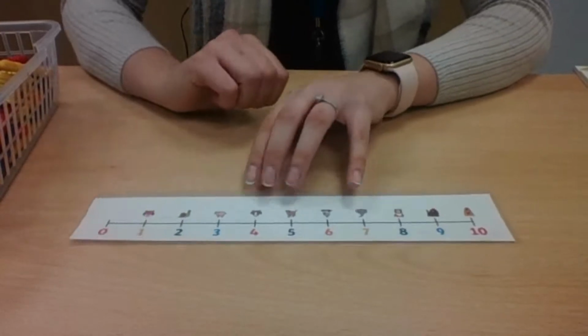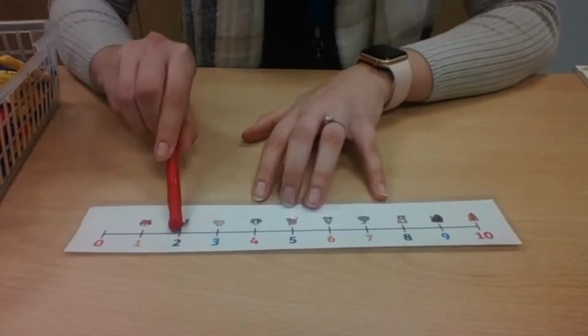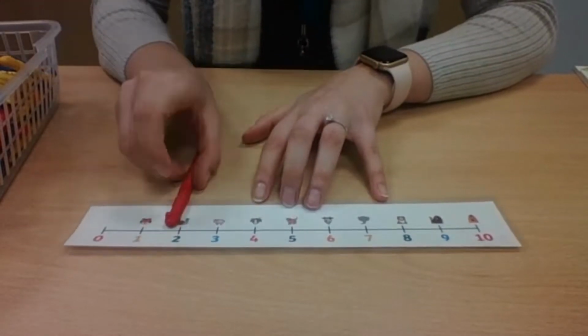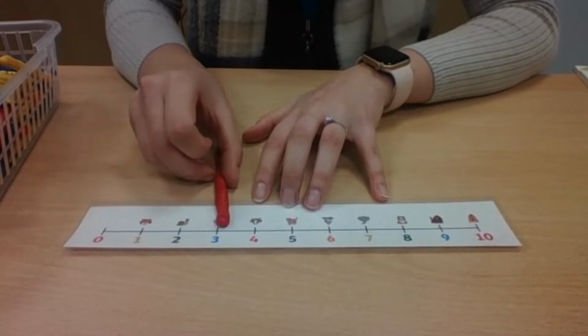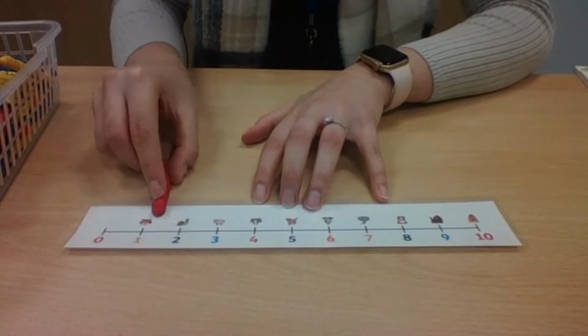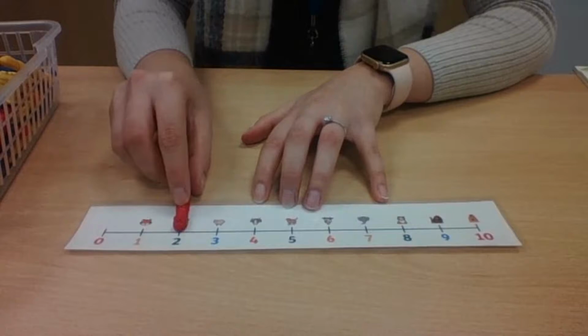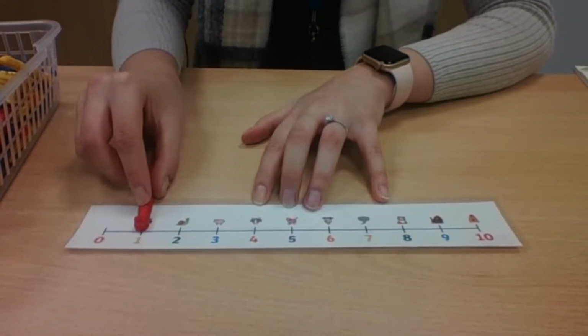So if I said to you, what is 1 less than number 2? We don't count up to the next number because that would be more. That's bigger. We jump back 1. And the number before number 2, that is 1 less, is number 1.